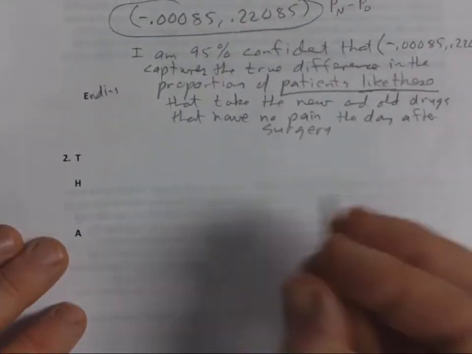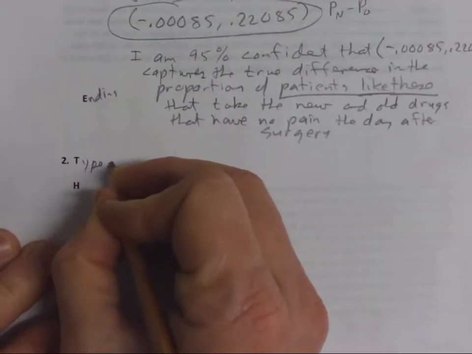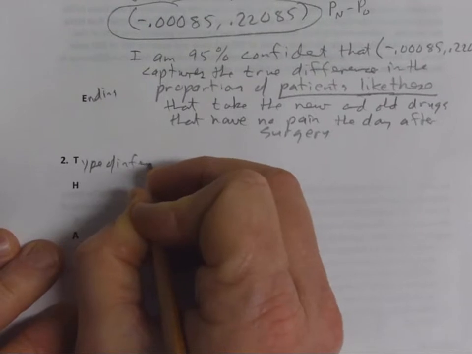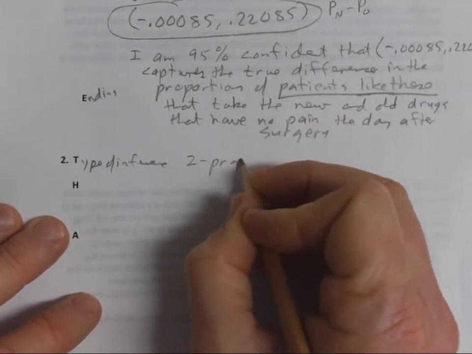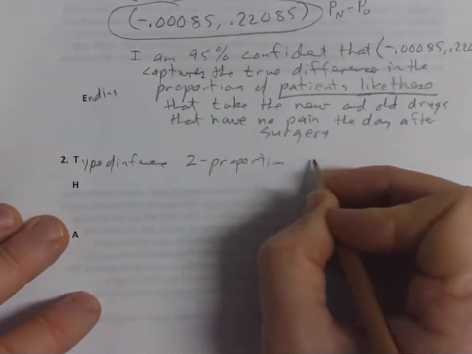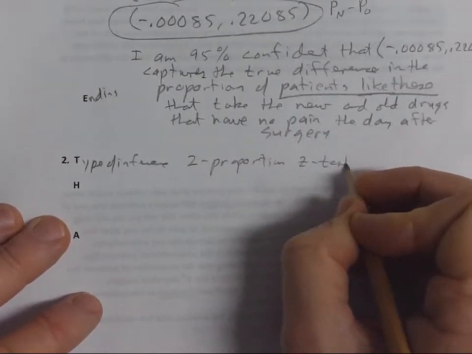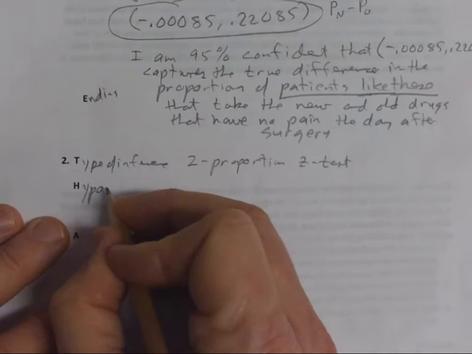All right. So our type of inference is going to be this. This would be a 2 proportion Z test. Okay. Now our hypotheses.